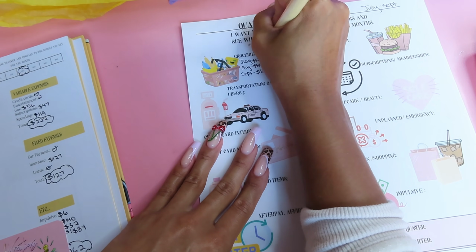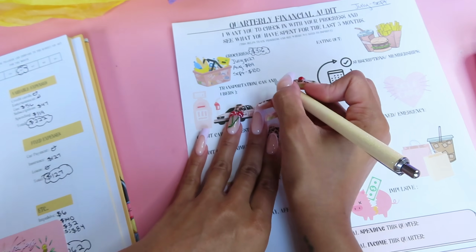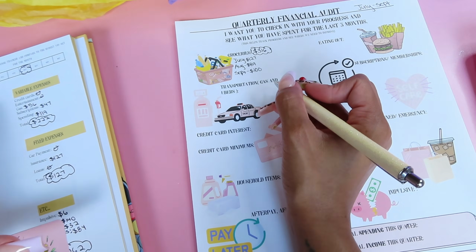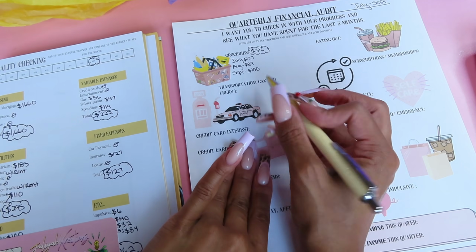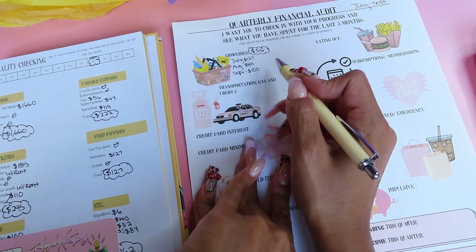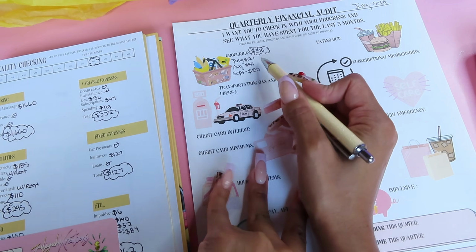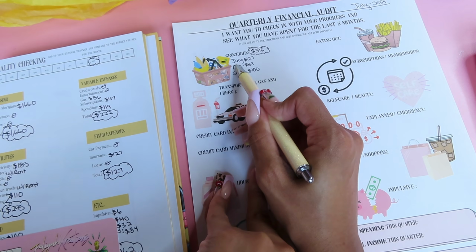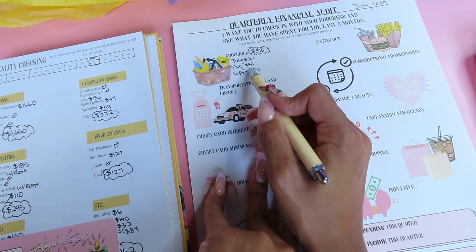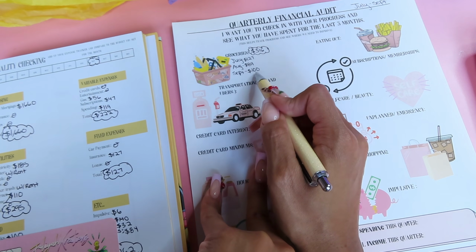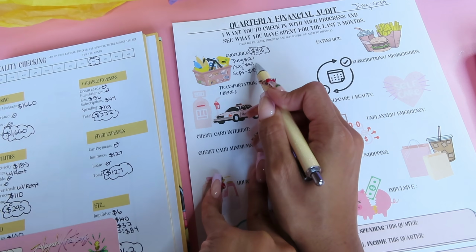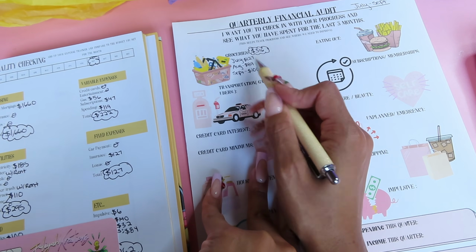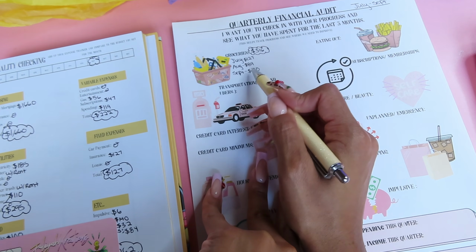Now you guys may ask why this is important, because we want to see how much we're averaging each month on these bills and expenses as well. So if you're new to budgeting, you're like, okay, well, I don't know how much I should set my grocery budget for. As you can see right here, I spent $127 in July. In August, I spent $89. In September, I spent $100. Every month I budget about $160 for my groceries.